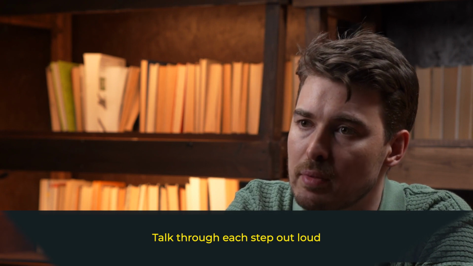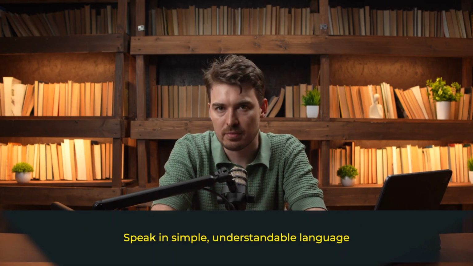Talk through each step out loud. This tooth is displaced, which causes the neighboring teeth to experience excessive strain and overload. You can see this arrow right here. Speak in simple, clear language. Avoid medical terms like distal bite or recessions. Instead say, "The upper teeth overlap the lower teeth more than they should. The gum has receded a bit, which can increase tooth sensitivity."